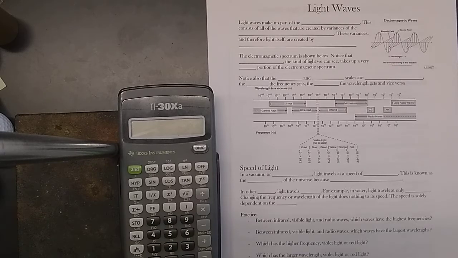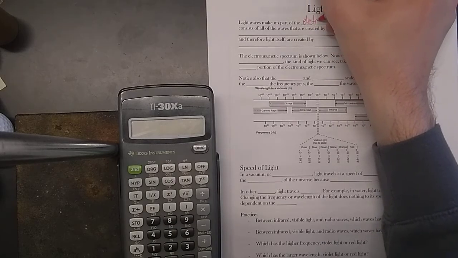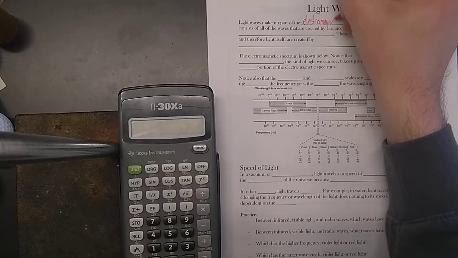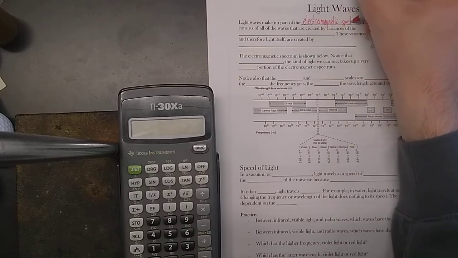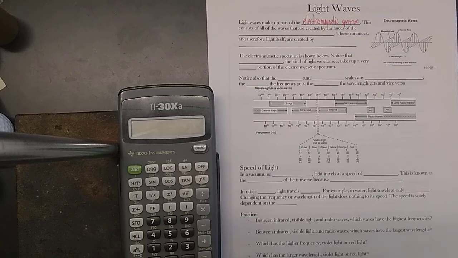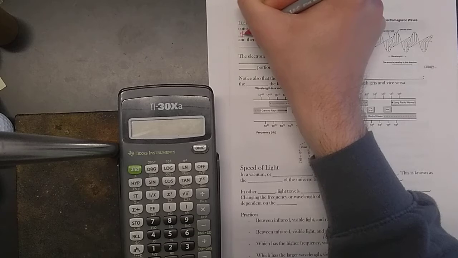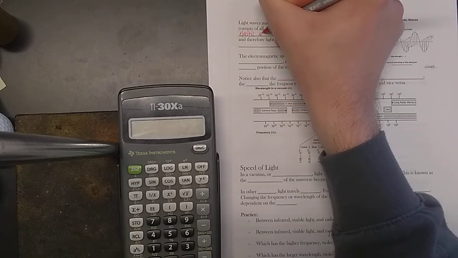I guess the main reason that light waves are different is because of how they're formed. A fancy word for light waves, or all the different types of light waves, is the electromagnetic spectrum. You see that first word, electromagnetic, has two words in there that you recognize. Electro, meaning electric, magnetic, meaning obviously magnets, and then spectrum just means a range of something. The electromagnetic spectrum consists of all the waves that are created by variances of electric and magnetic fields.